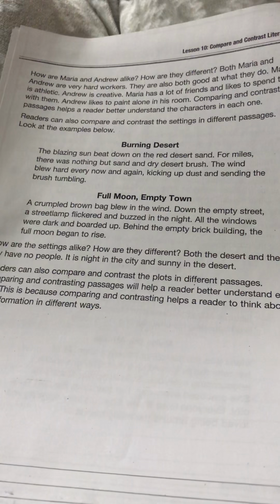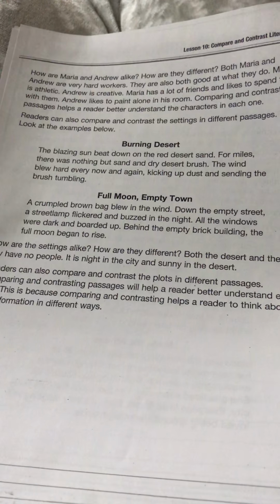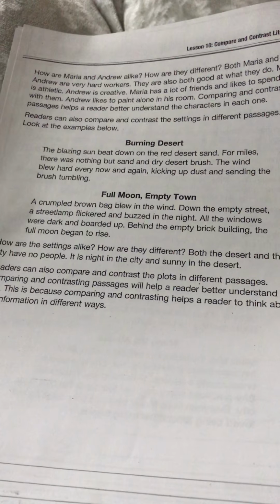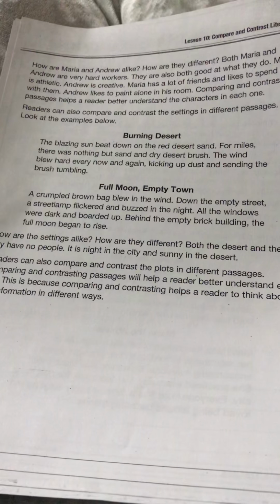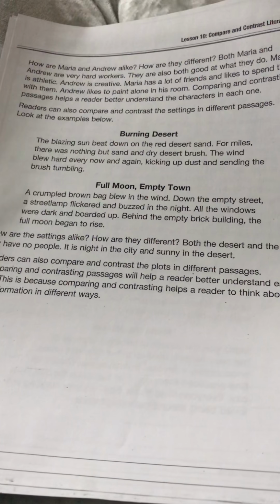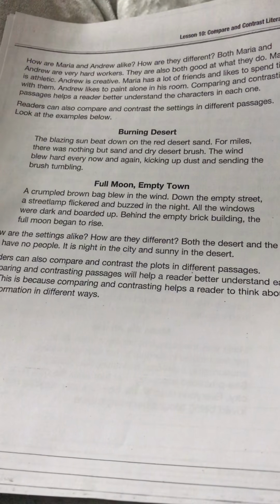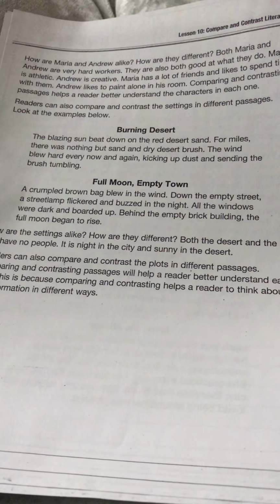Burning Desert. The blazing sun beat down on the red desert sand. For miles there was nothing but sand and dry desert brush. The wind blew hard every now and again, picking up dust and sending the brush tumbling.